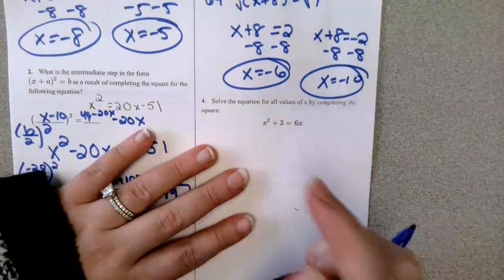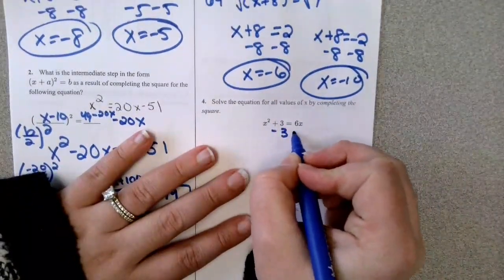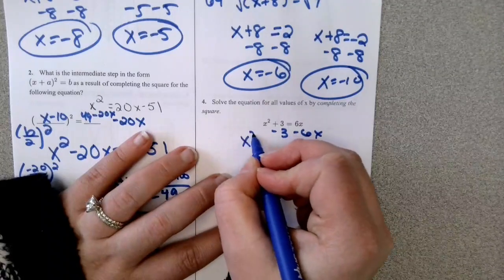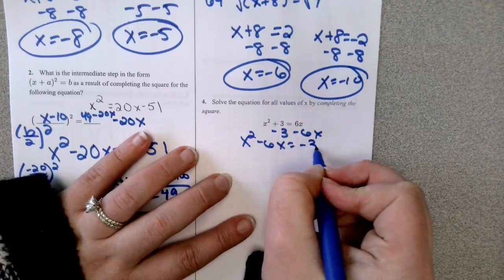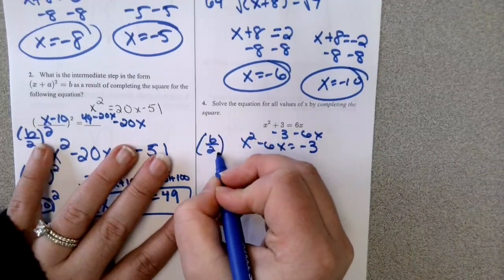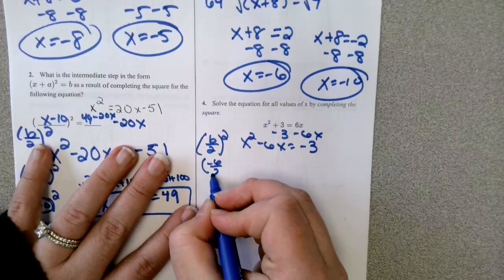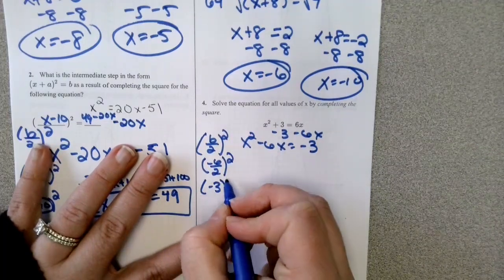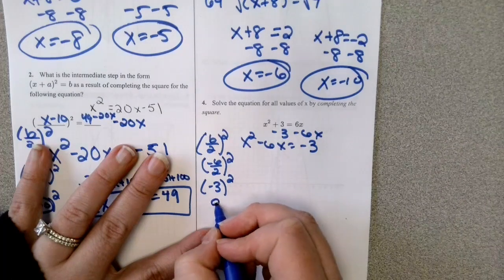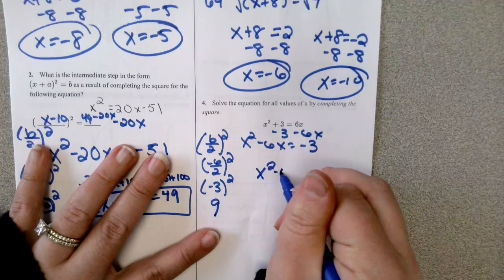Number 4, solve it again. These two guys need to switch. So we now have x squared minus 6x equals negative 3. b divided by 2 squared. Negative 6 divided by 2 squared. Negative 3 squared is 9. 9 gets added to both sides.